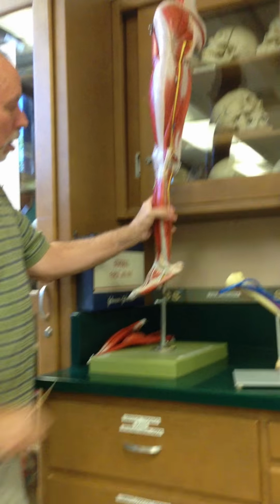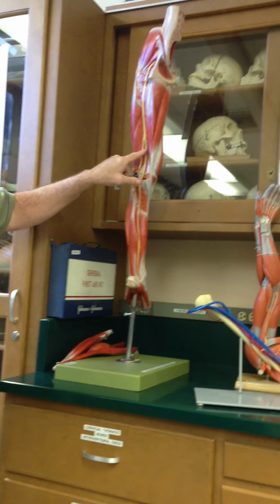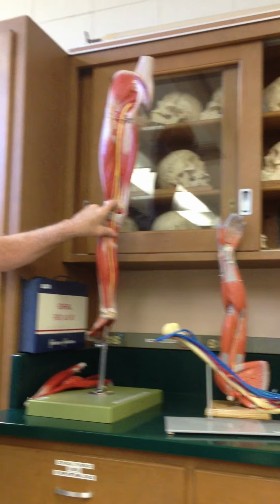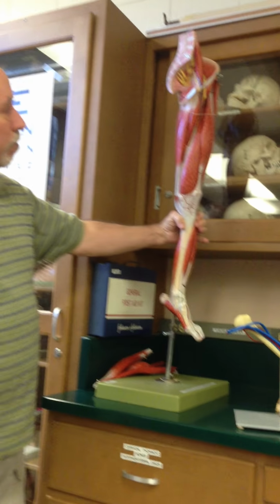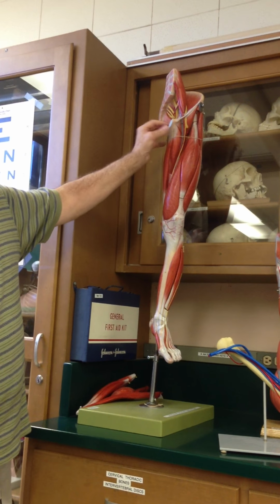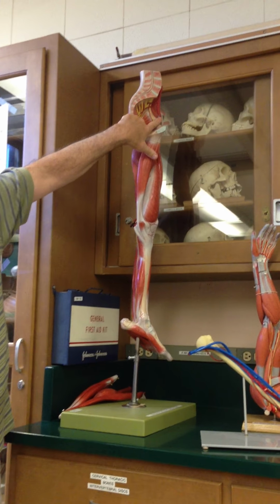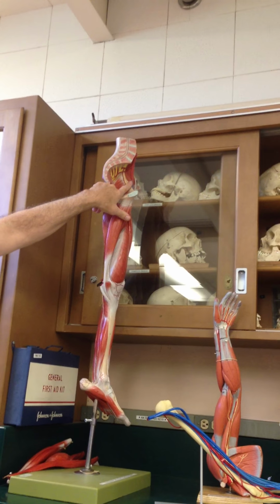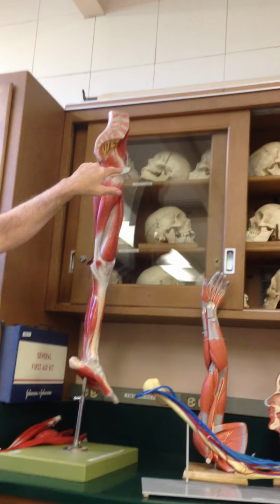Okay, the deep veins are the same, you guys. Posterior tibial, anterior tibial, popliteal, femoral veins. We do see a couple of these here. We don't see the anterior tibial or the posterior tibial, but you do see here the popliteal vein right here, and the femoral vein right here. But as soon as it goes underneath that ligament, what is that vein right there? External iliac.